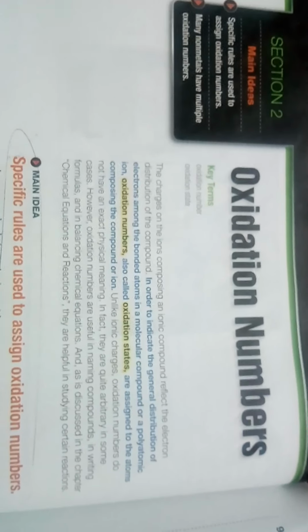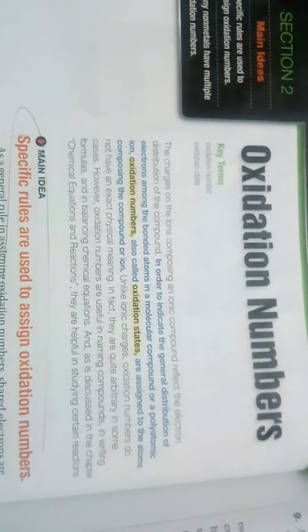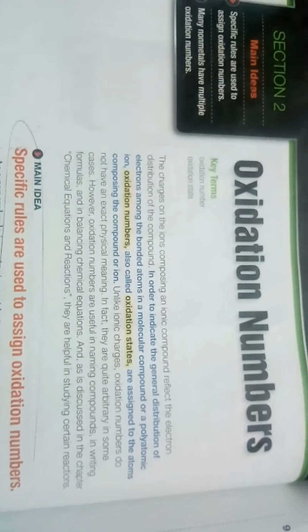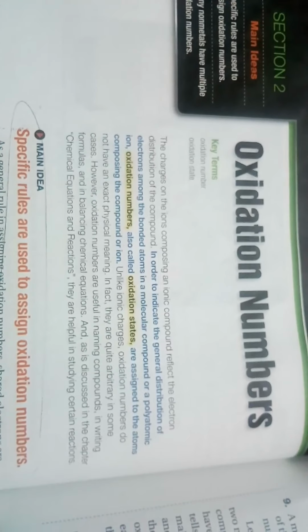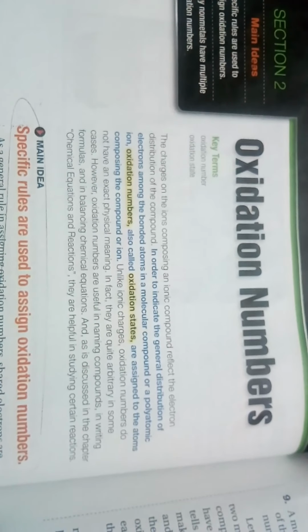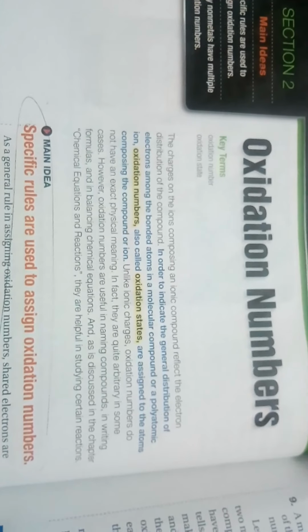Hello everyone. Today we're going to be studying oxidation numbers. This is section 2 from chapter 7 of general chemistry from McDougal, and in my book it's page 220. So without further delay, we're going to start with learning the guidelines that we should abide by when we are trying to assign oxidation numbers.